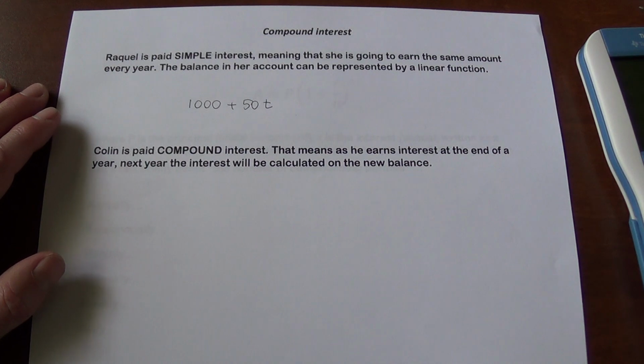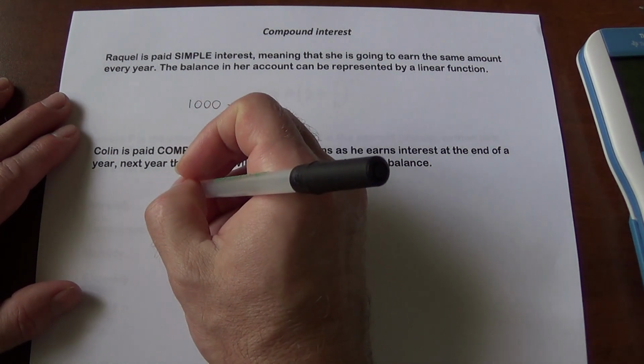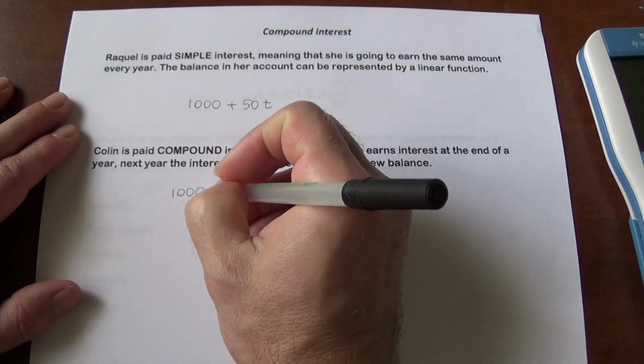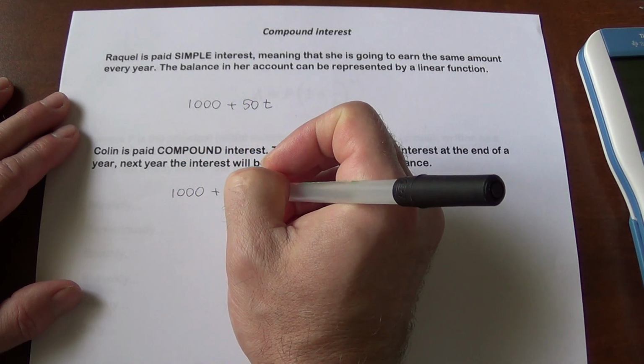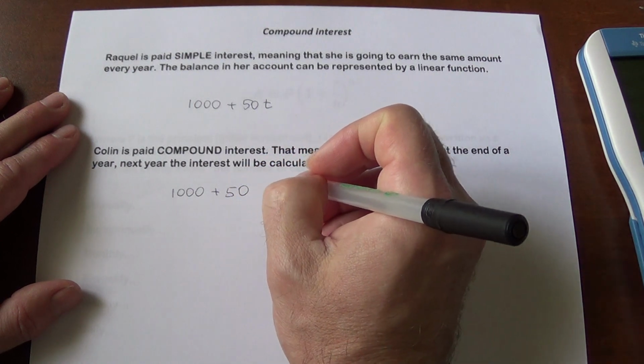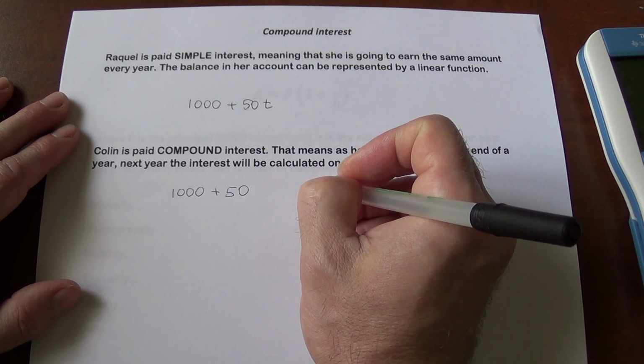Compound interest is interest earned on top of interest because we have a new balance. So for the first year, it's going to be 1,000 plus 50, right? But we're going to look at that a little differently. Each year, Colin's balance is going to be 105% of the previous balance.